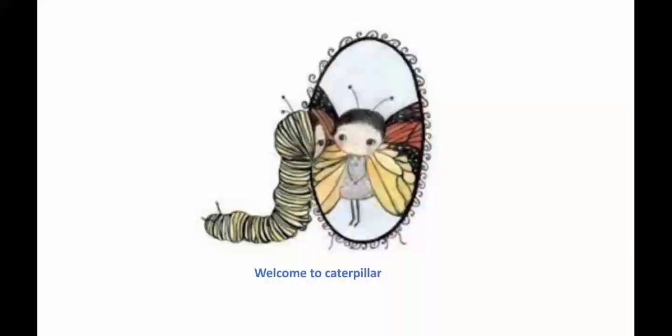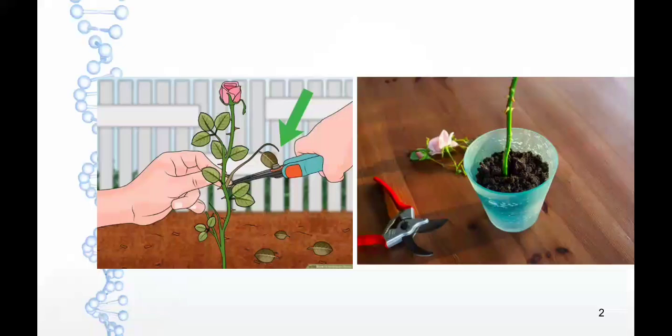In the previous section, we discussed asexual reproduction. This slide is also a continuation of the same. Let's begin. Suppose I want to plant a new rose, what will I do? Surely, I will cut a stem from the existing rose and put it into the soil. So this type of propagation of new plants by using the vegetative parts is known as vegetative propagation.